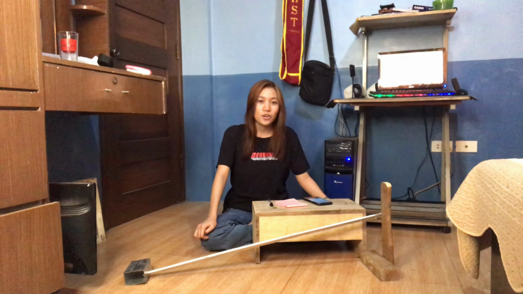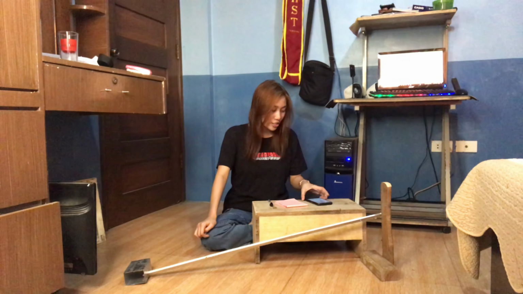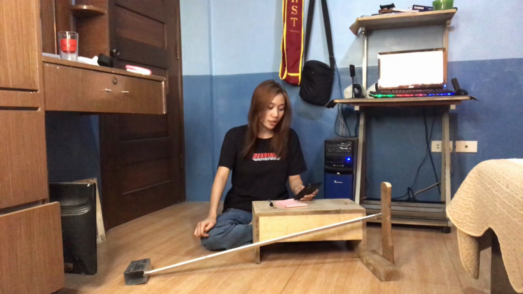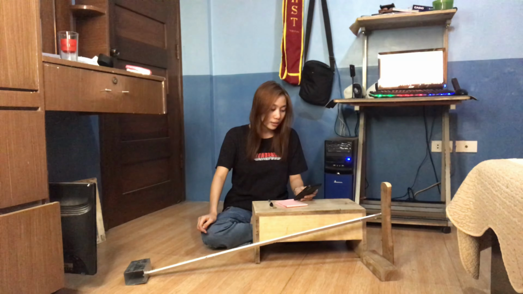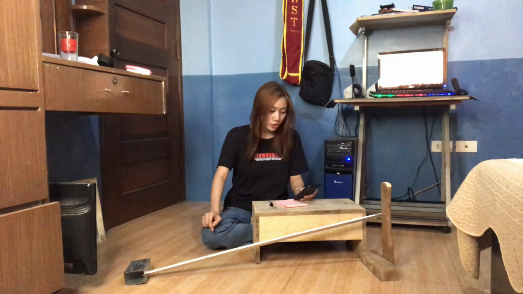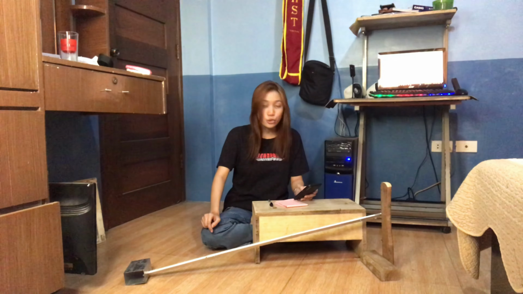I will be doing an activity or an experiment regarding rectilinear motion. So, ano nga bang rectilinear motion? It is also called straight line motion, na ang definition niya can be stated as a motion that occurs along a single direction only. So, yung entire motion na to can be described without needing use of vectors.